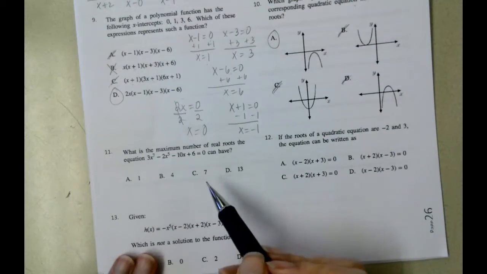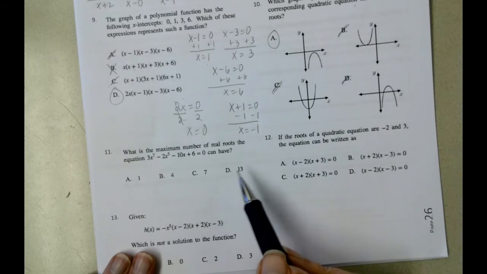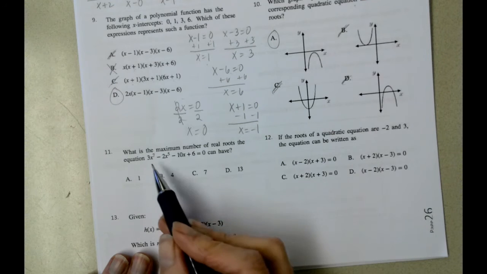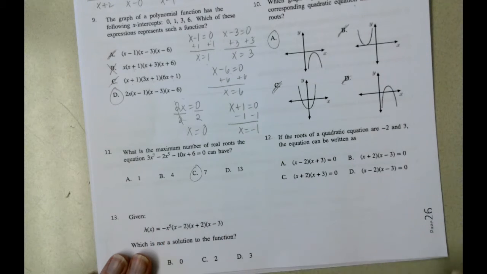Number 11, what is the maximum number of real roots the equation 3x to the 7th minus 2x to the 5th minus 10x plus 6 can have? Well, this is in standard form, by the way, and it's going to be our highest exponent, and our highest exponent is 7, so we have 7 roots.